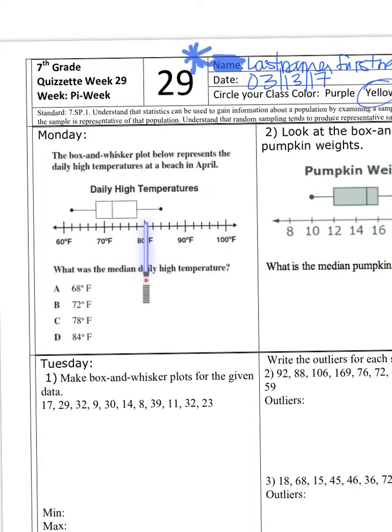But do you see how this is not 75? This is 80. So it's actually counting it in twos. So 70, 72, 74, 76, 78, 80. So each of these marks is equivalent to 2. So this mark right here is 72.